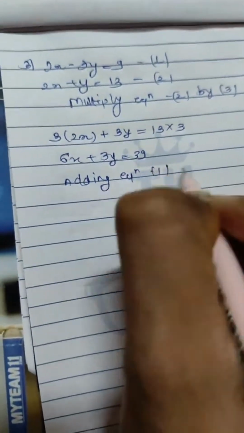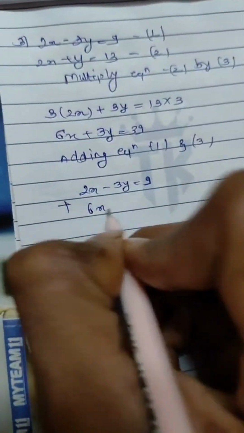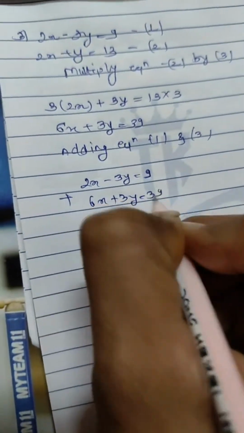Now adding equation 1 and 3. So 2x minus 3y is equal to 9 plus 6x plus 3y is equal to 39.